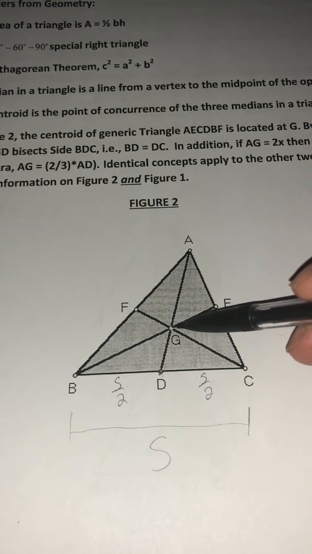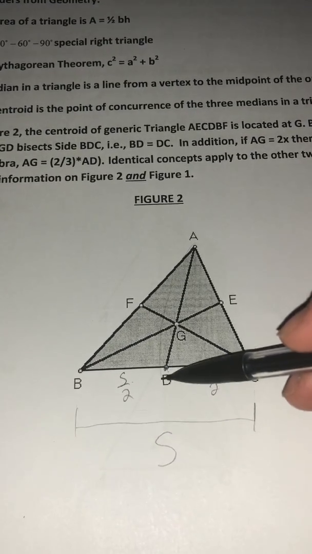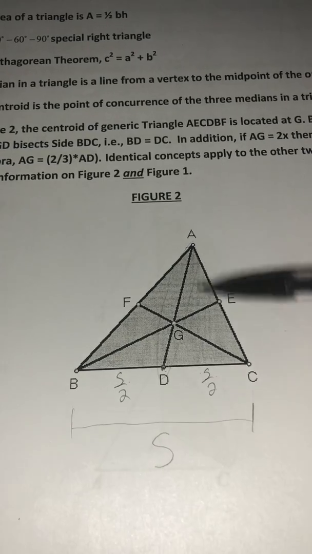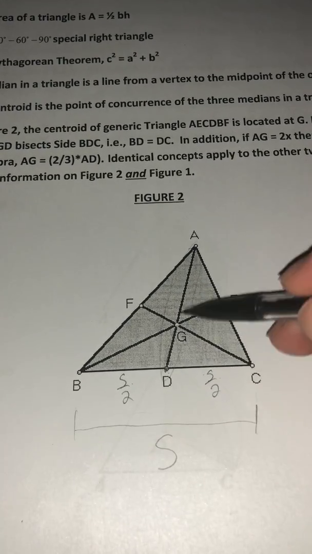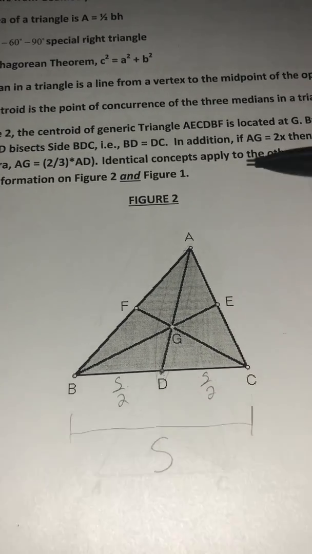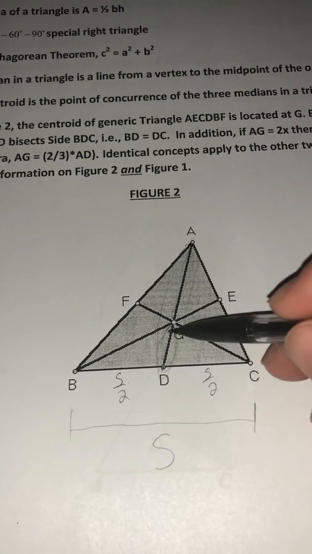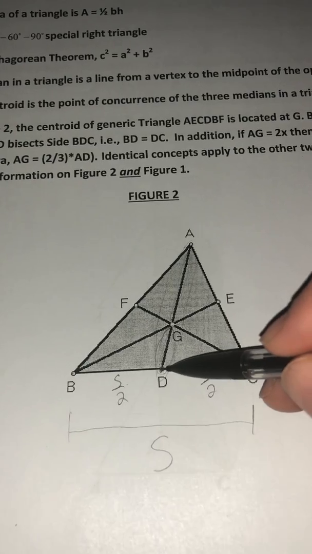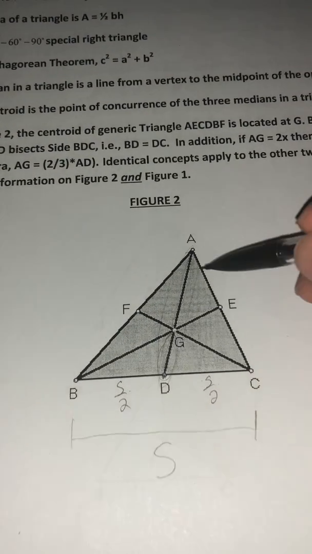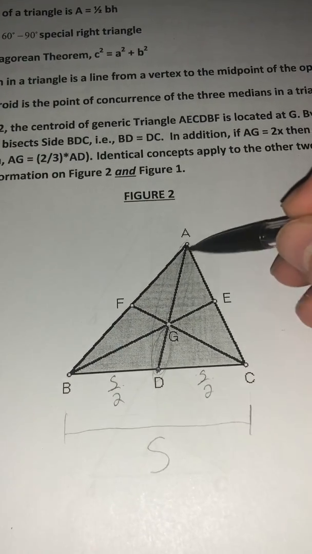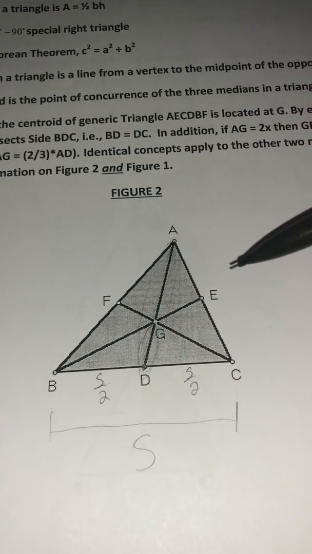The centroid divides each median into two parts. You have a little part down here and a bigger part here. But it's not just little and big. It turns out that this is exactly 1/3 the length of the entire median, which means this bigger part is going to be 2/3 the length of the entire median.